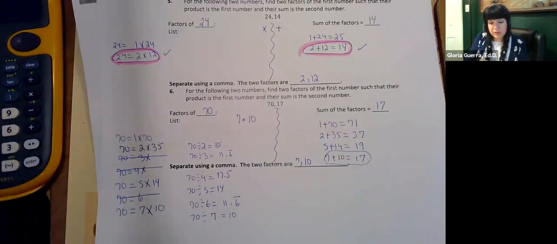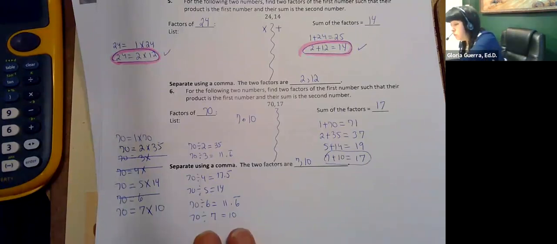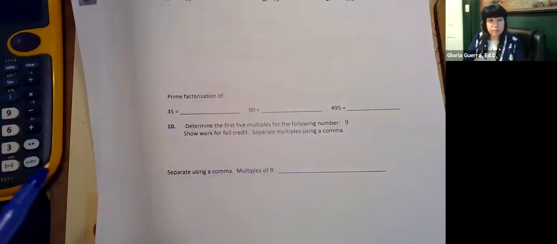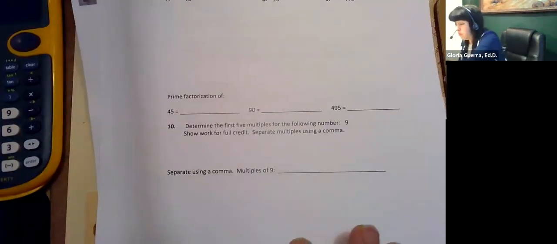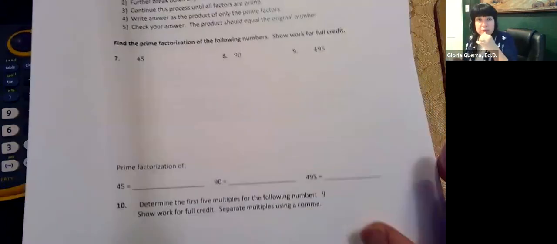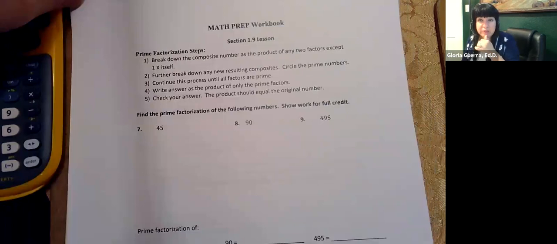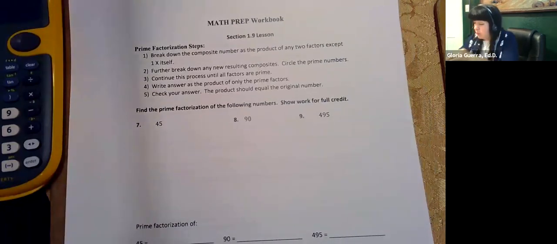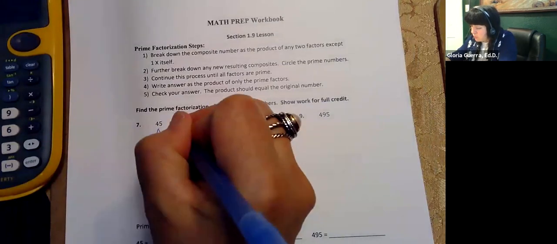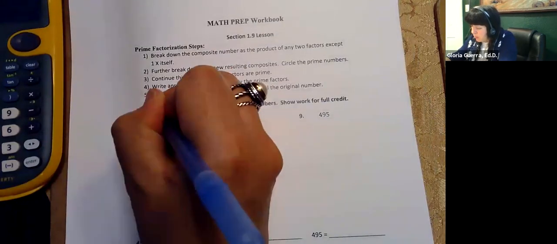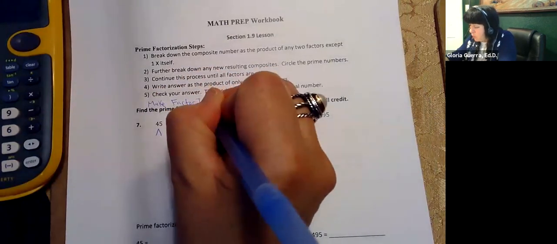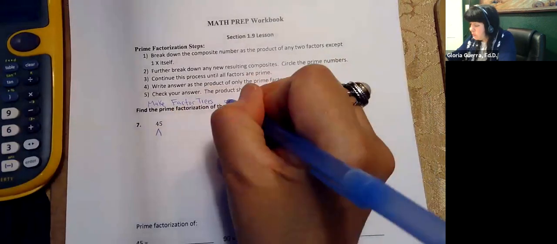Okay, now last page. Prime factorization steps. Here we're going to make factor trees, or you can use division.